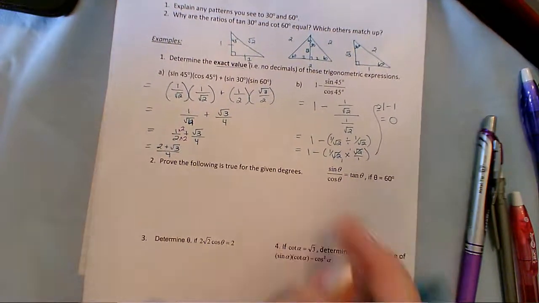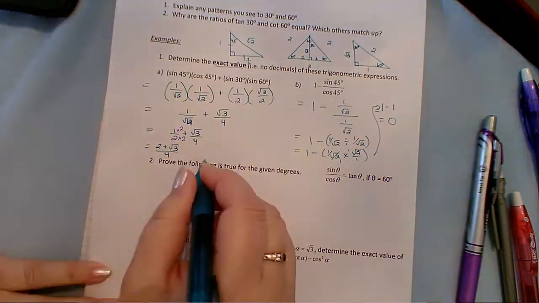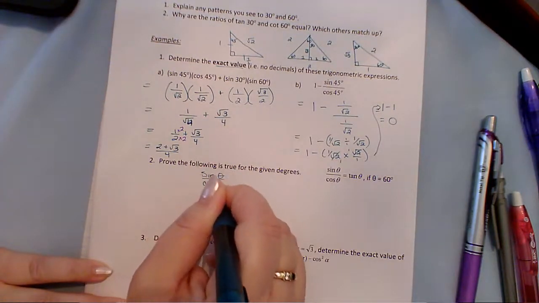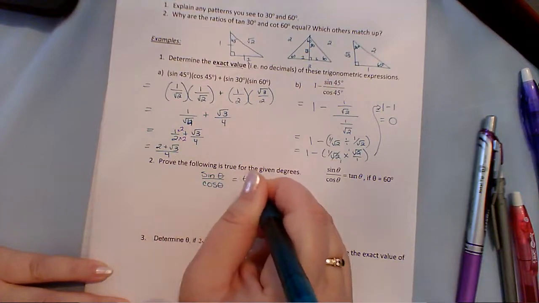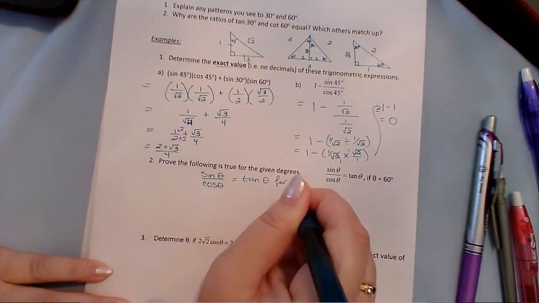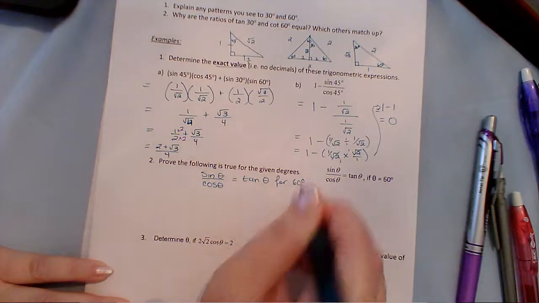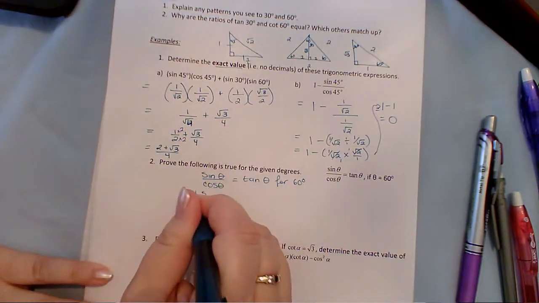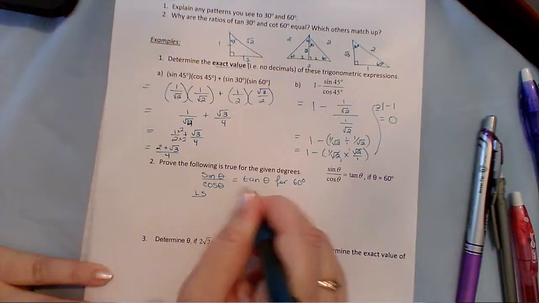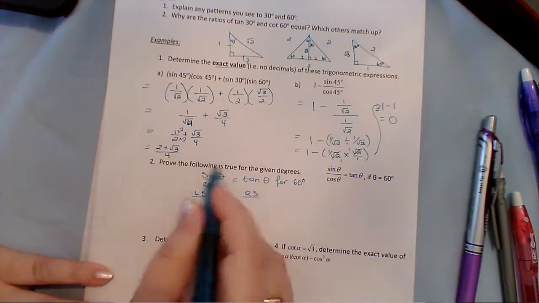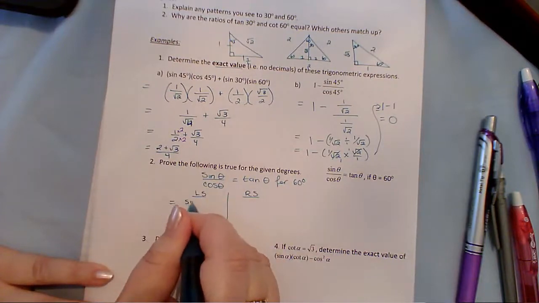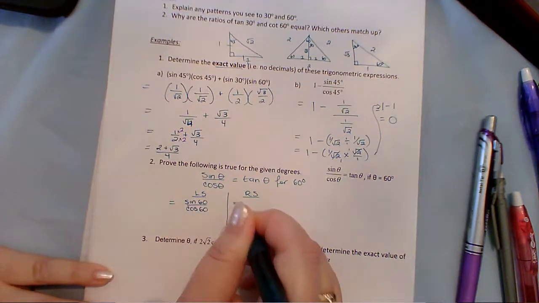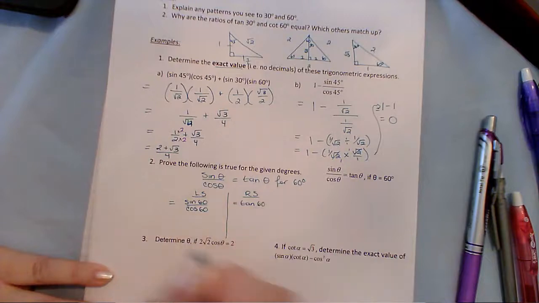Prove the following is true for the given degrees. So we need to prove that sine theta over cos theta equals tan theta if theta is 60 degrees. So sub in 60, sub in 60. So let's do a left side, right side check. So the left side, what is sine 60 divided by cos 60? And the right side would be tan 60.